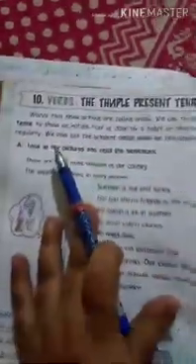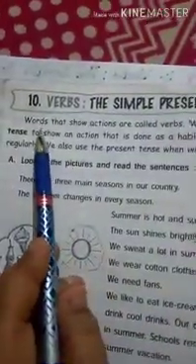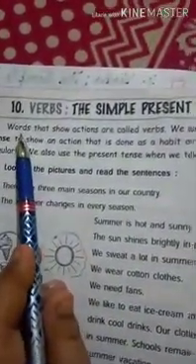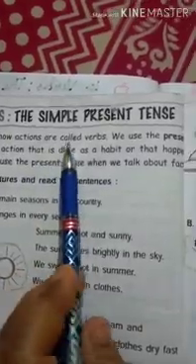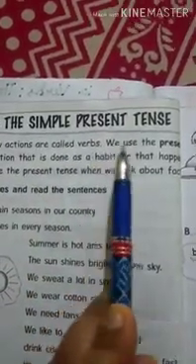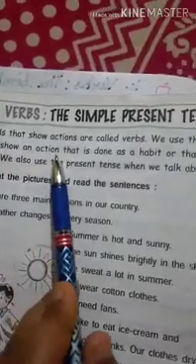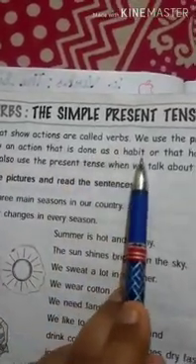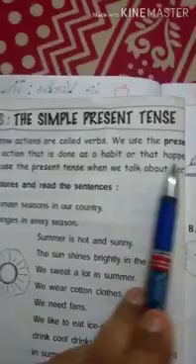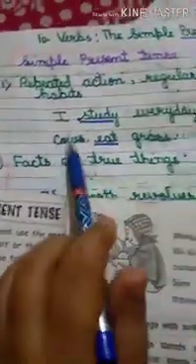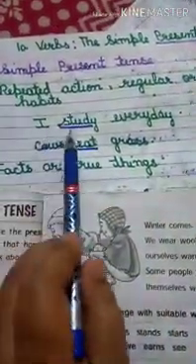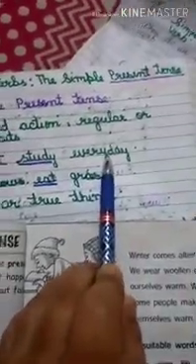Now see in your book. Just look here. Words that show action are called verb. We use the present tense to show an action that is done as a habit that happens regularly. Just now I have told the actions we do regularly, like I study every day.